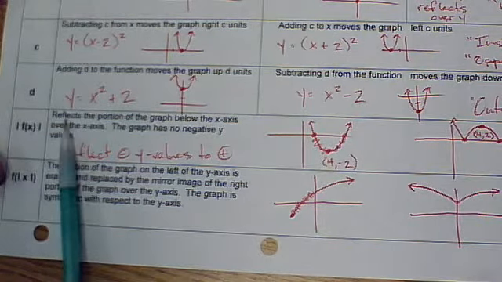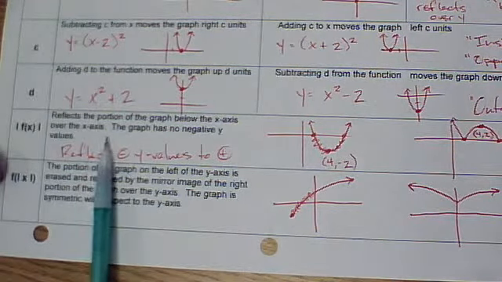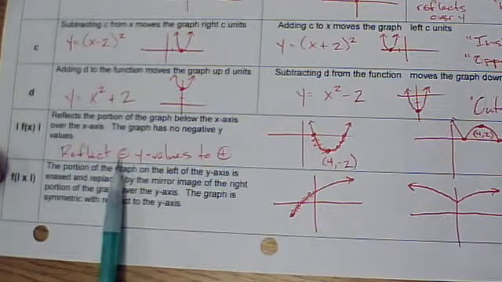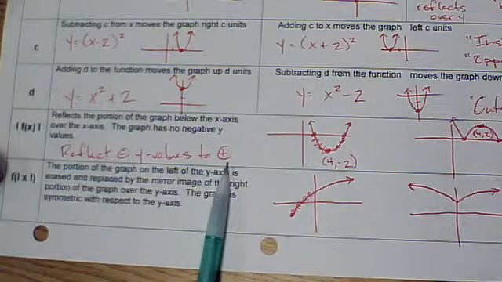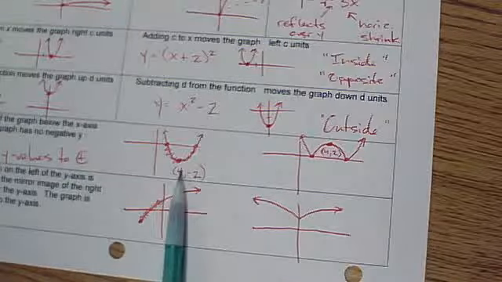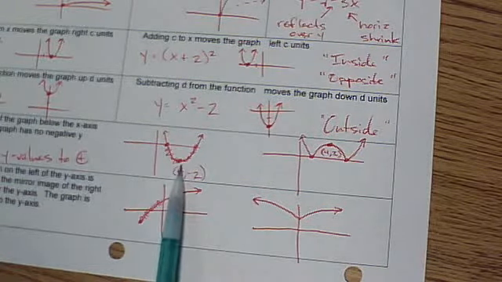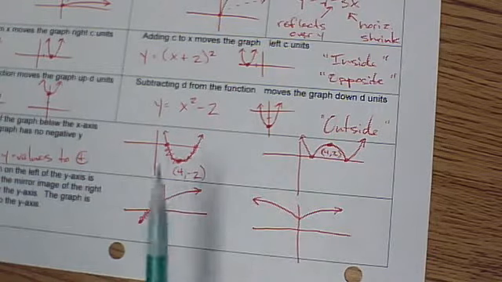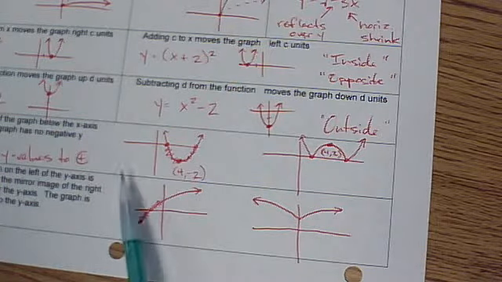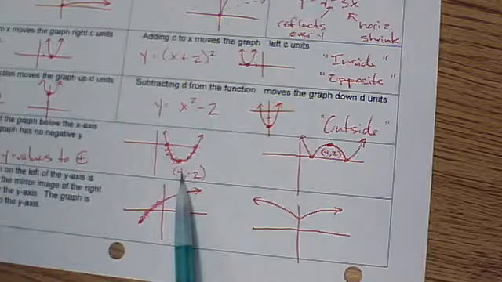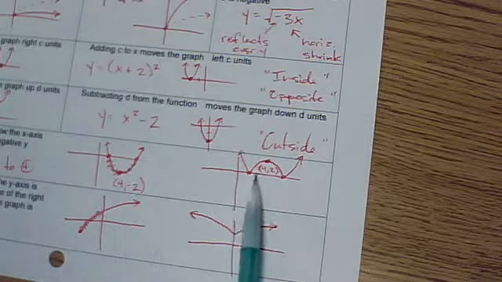For the outside, it reflects the portion of the graph below the x-axis over the x-axis. So in other words, you have no negative y values. So you reflect the negative y values to positive. So for this example right here, we have a parabola that has shifted right 4 and down 2. And then if it had absolute value on the outside of the entire function, we would erase what's underneath here and we would just reflect it up. So that vertex that's at 4, negative 2 becomes 4, positive 2. The zeros stay the same.